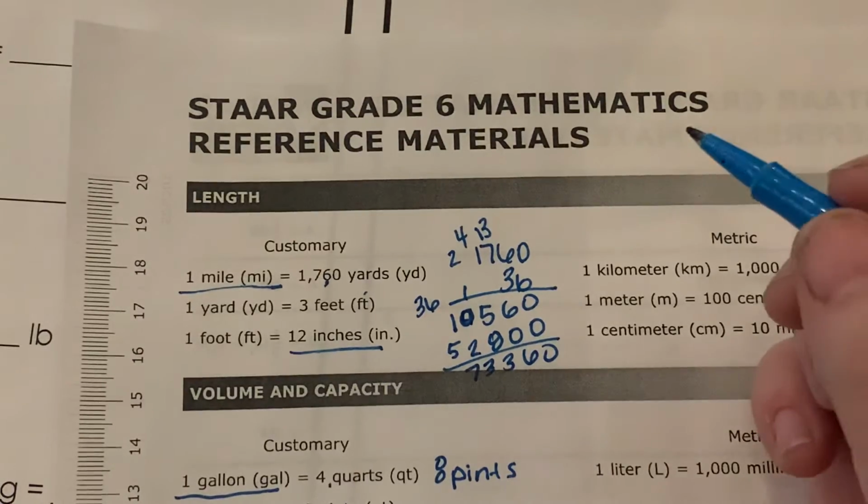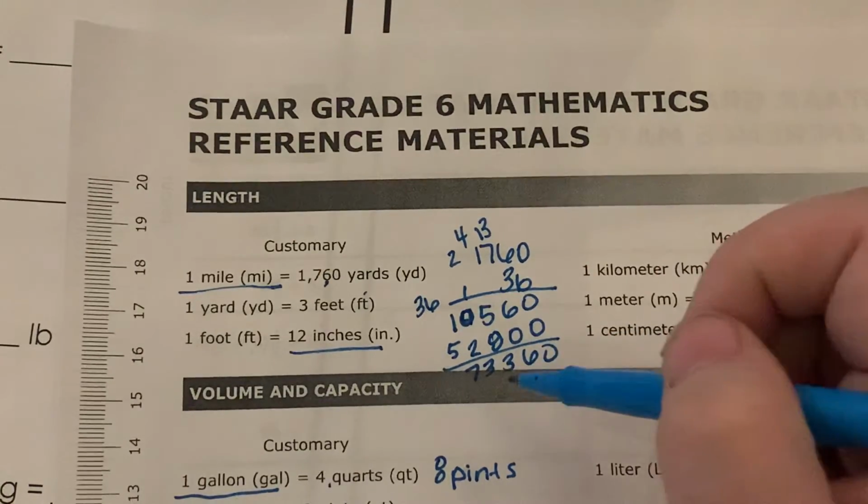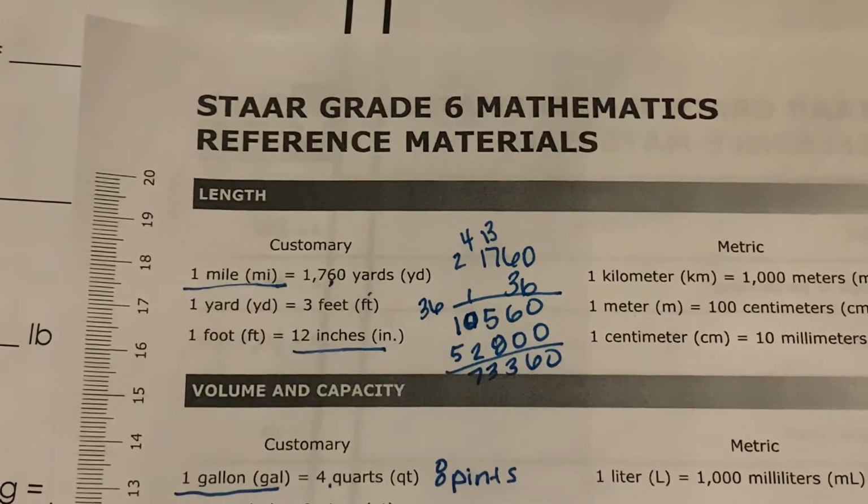Okay, so that would be our conversion. 1 mile would be what? 63,360 inches. And that's if I did my math right, which I'm pretty sure I did. Okay, does that make sense? Yes, no, maybe so. Yes. So maybe.